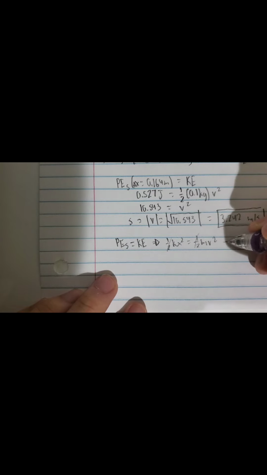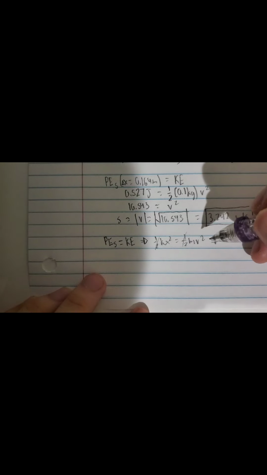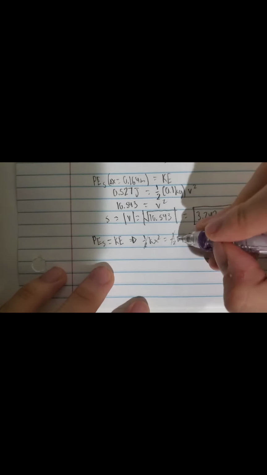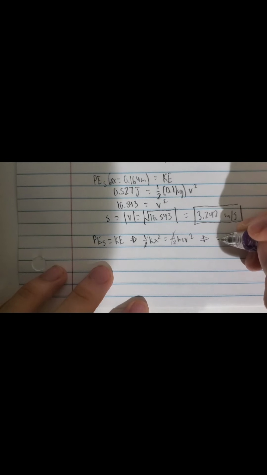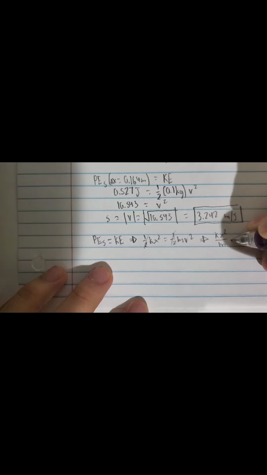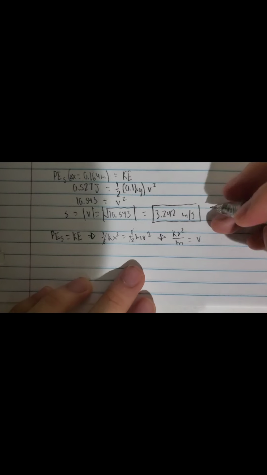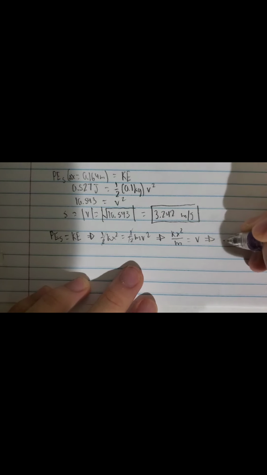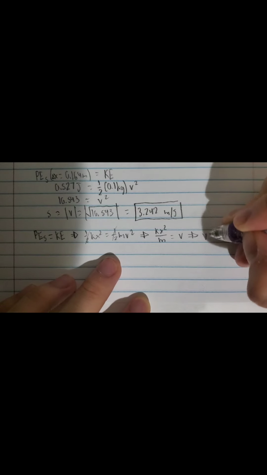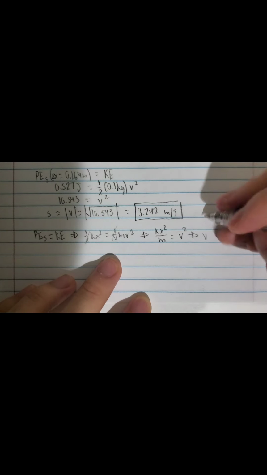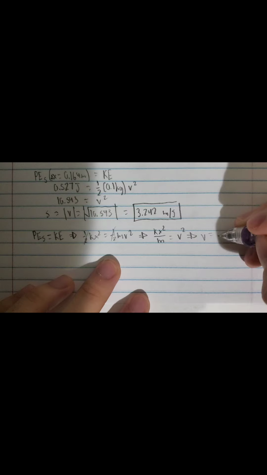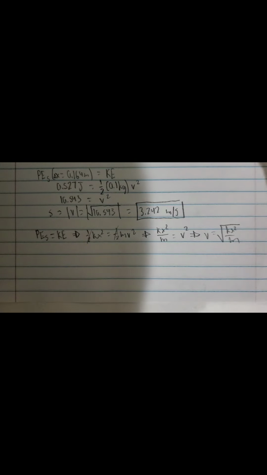The 1/2s can cancel, and I'm going to isolate for v. By isolating for v, I divide by m, so kx squared divided by m is equal to v squared, and I square root everything. v is equal to the square root of kx squared divided by m.